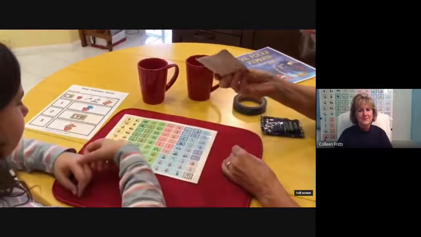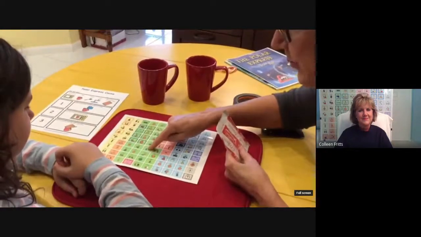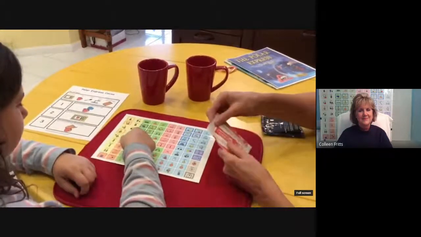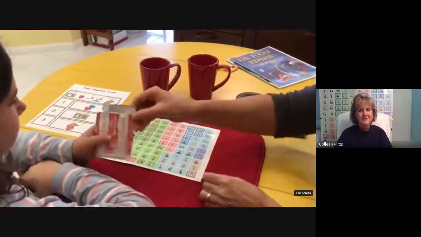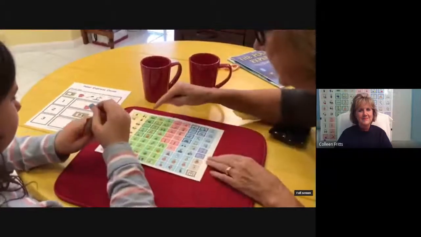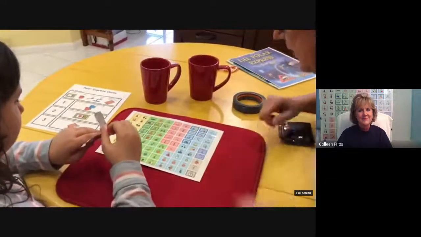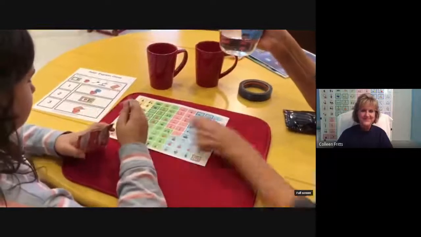Oh, you're handing this back to me. Do you need help opening? You need help. All right, here, I'll get it started for you and then I'll let you do it the rest of the way. I'm going to get the water out of the microwave. Here it is.